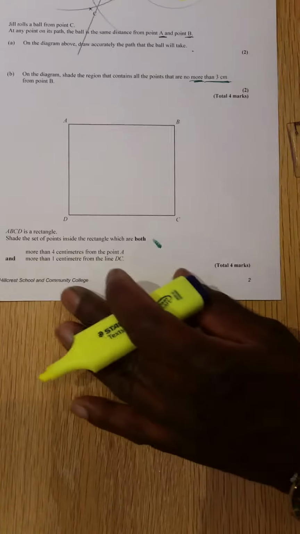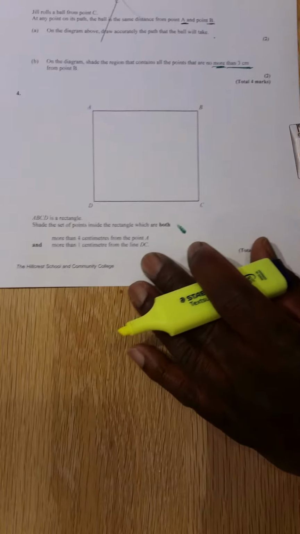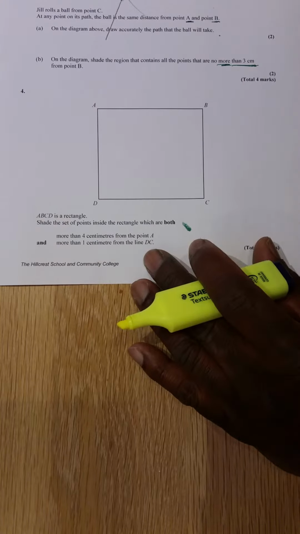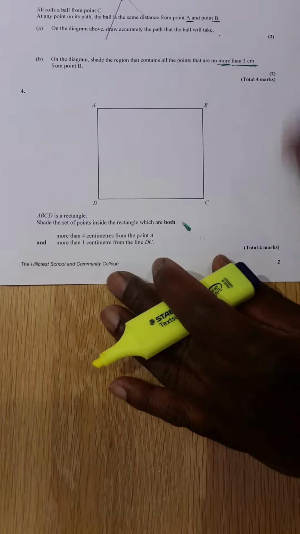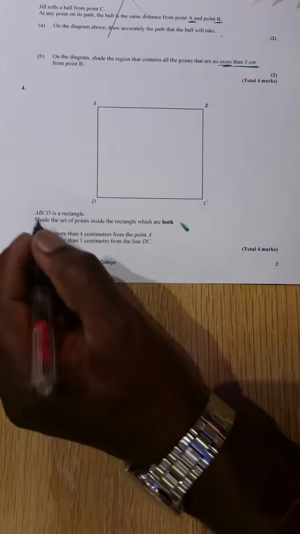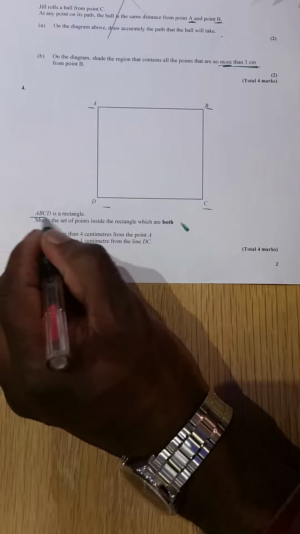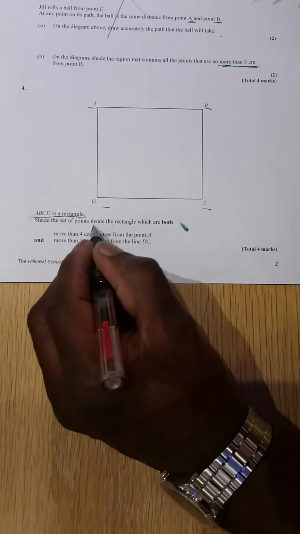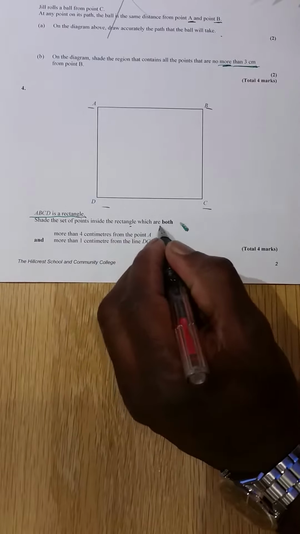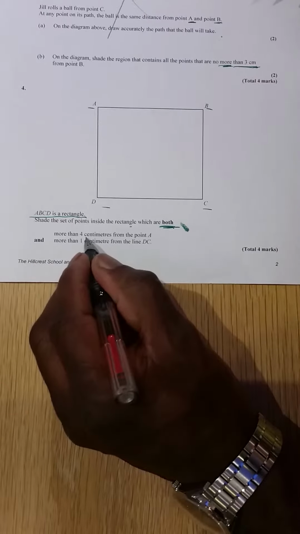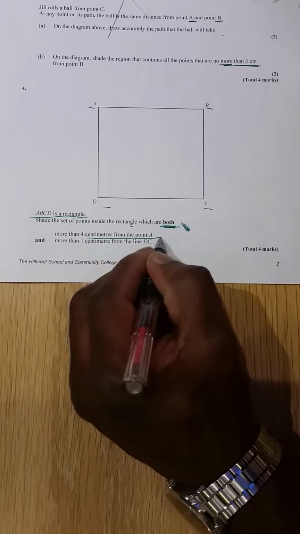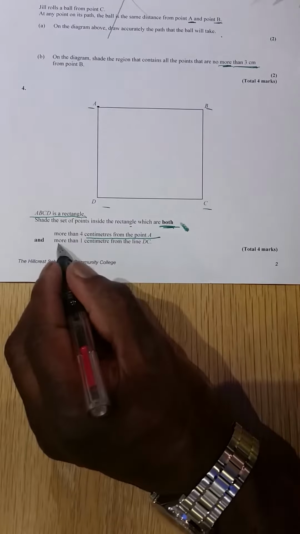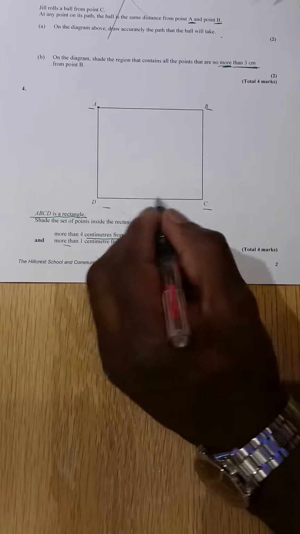I'm going to look at question 4. Question 4, also a 4-mark question. ABCD is a rectangle, so A, B, C, D. In the rectangle, shade the set of points inside the rectangle which are both more than 4 centimetres from the point A, and more than 1 centimetre from the line DC.